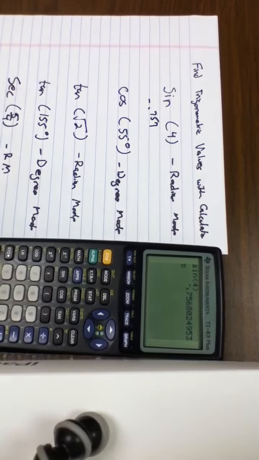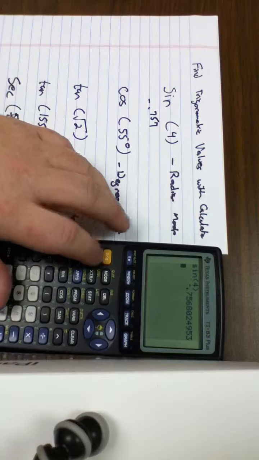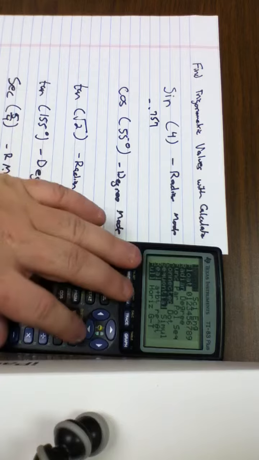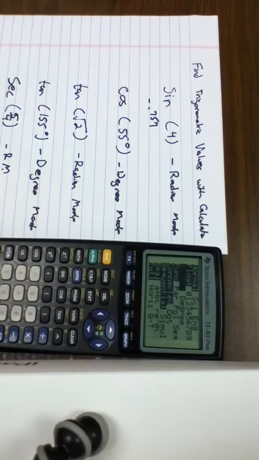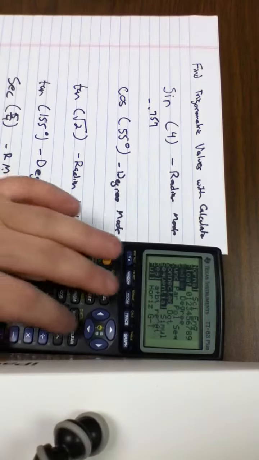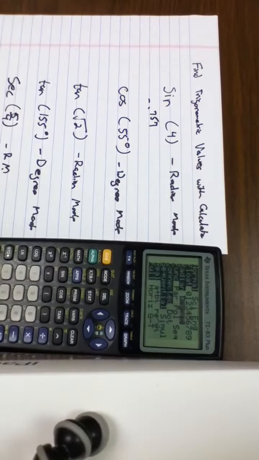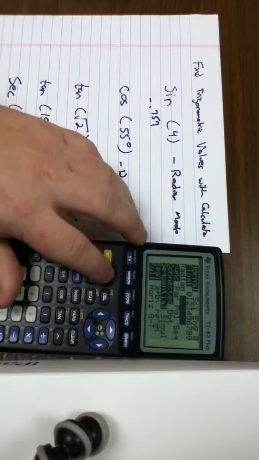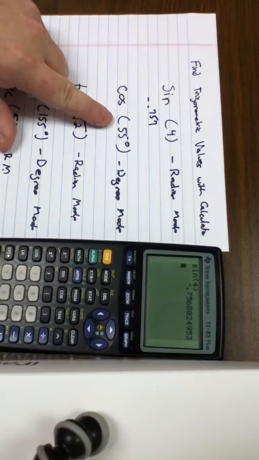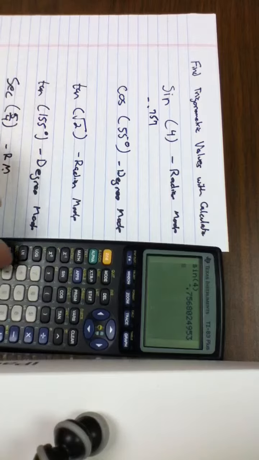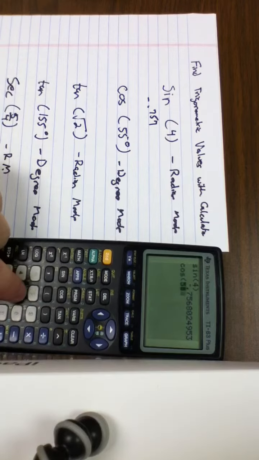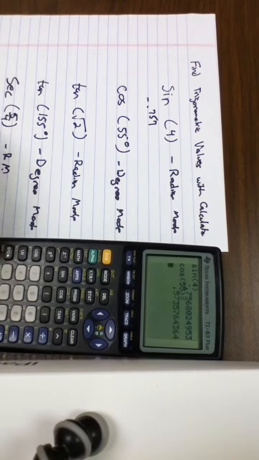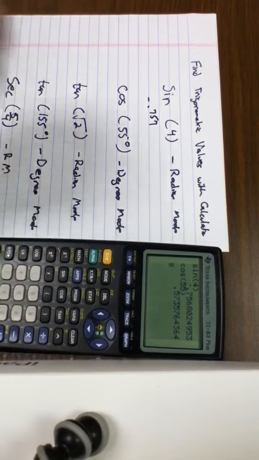For the second example, cosine of 55 degrees, I have to first put the calculator in degree mode. To do that, I hit the mode button. I arrow down to the radian degree toggle. I toggle over to degree. I hit enter. Notice it changes from radian to degree. Hit second quit. I now can evaluate 55 degrees in degree mode. So I hit cosine 55, close the parentheses, hit enter.